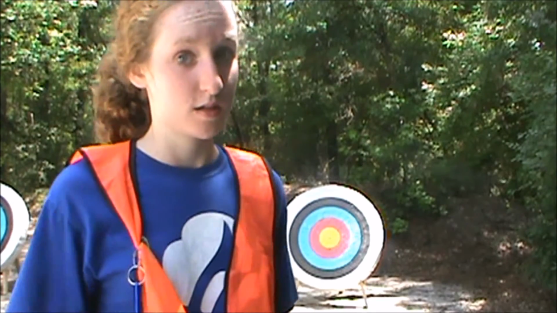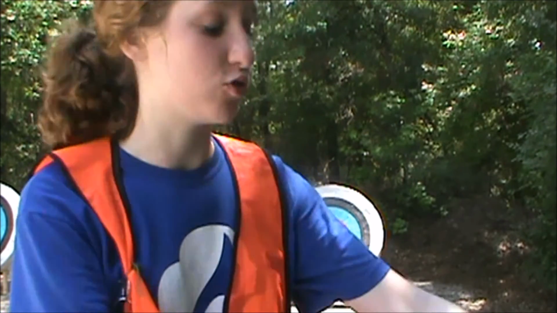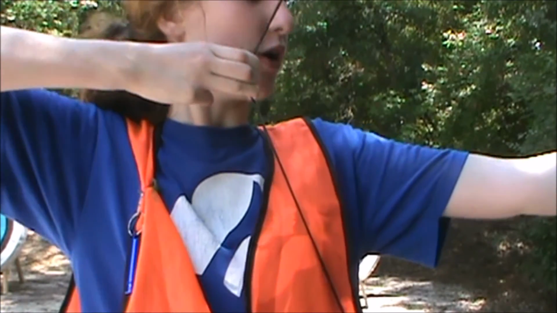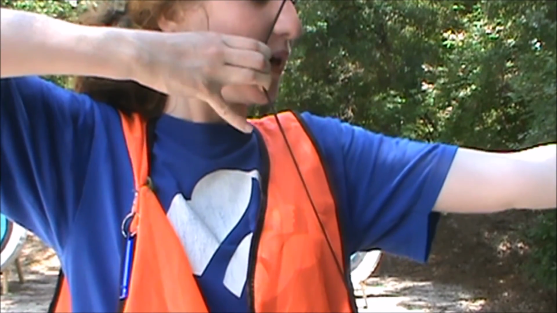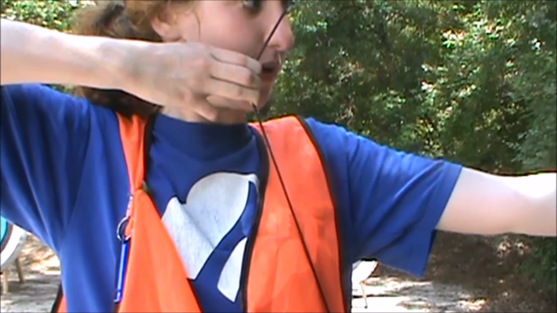Step 7. Set your anchor. It's very important to have a consistent anchor point, or it will be very, very difficult to adjust how high or low you should shoot. When you draw back, bring your index finger to the top corner of your mouth and place your thumb on the back of your jaw. Your pinky should not be on the string, but curled back behind your hand like this.